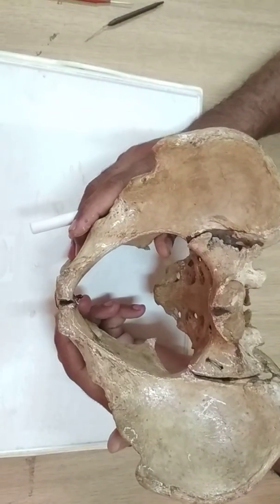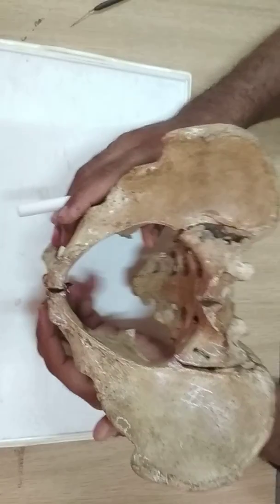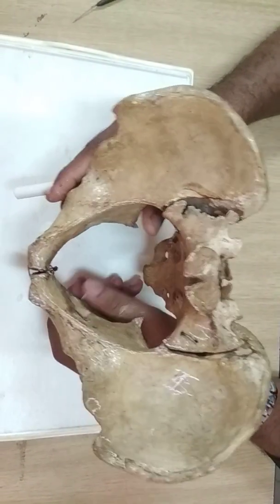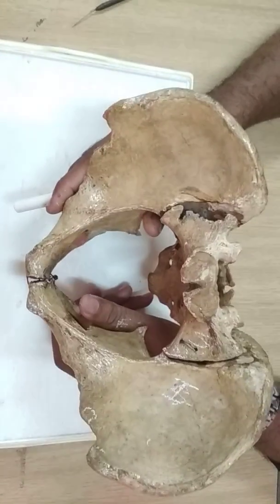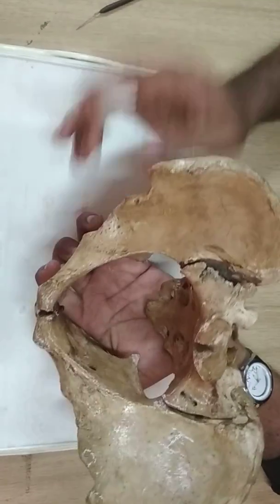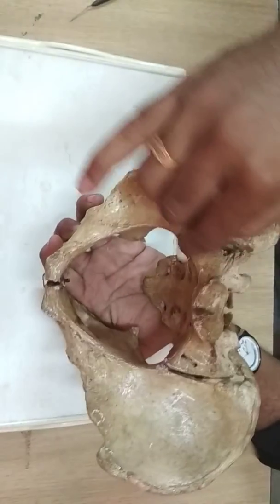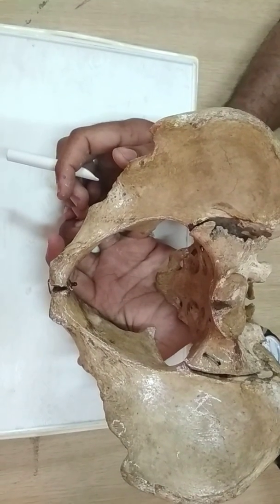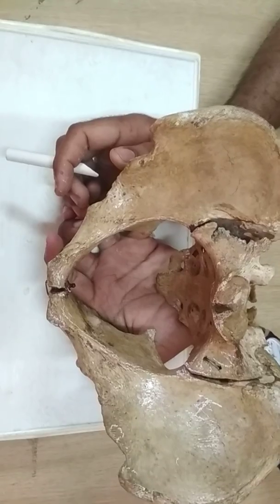Then true pelvis and false pelvis. Next, what is the difference between the male pelvis and the female pelvis? How can you differentiate them? First, look at the pelvic inlet. It is heart shape in the male but oval shape in the female.